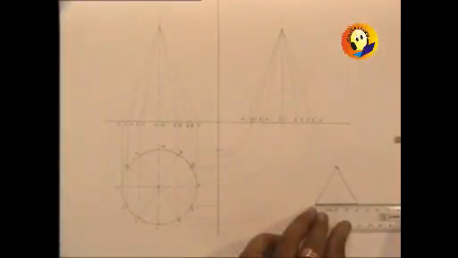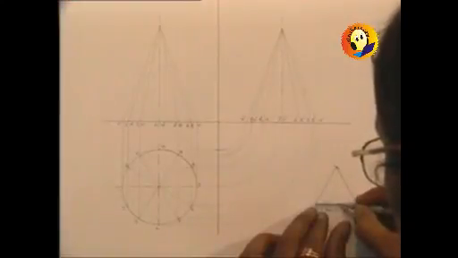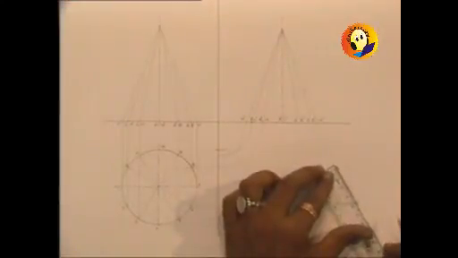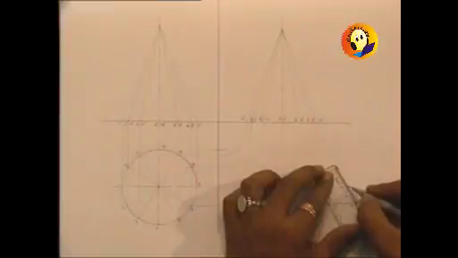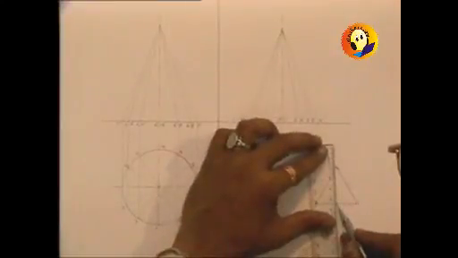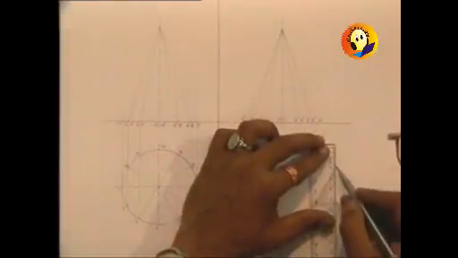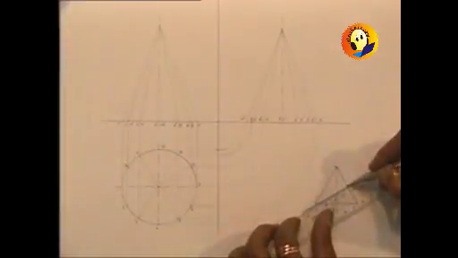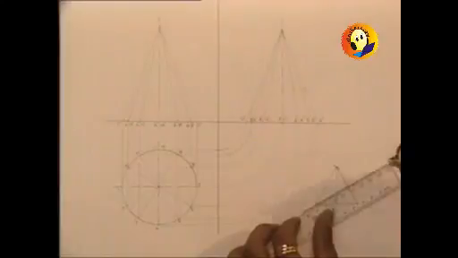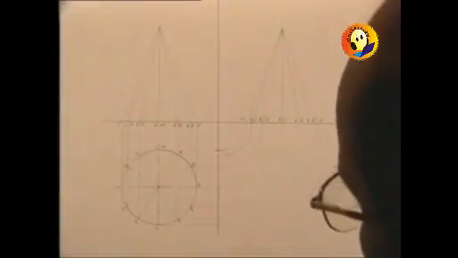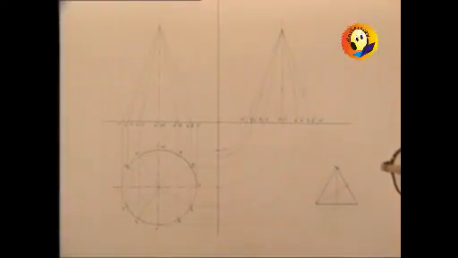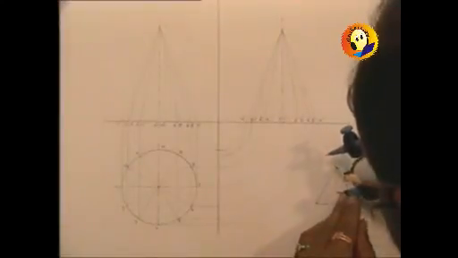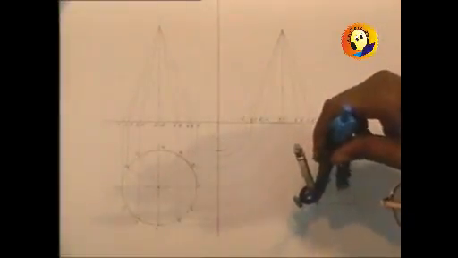Take the midpoint of two of the sides and join it to the opposite corner of that triangle, so that we get the radius of the circumscribing circle.